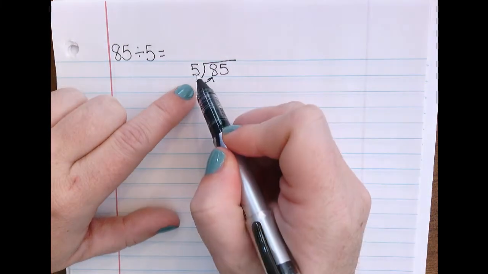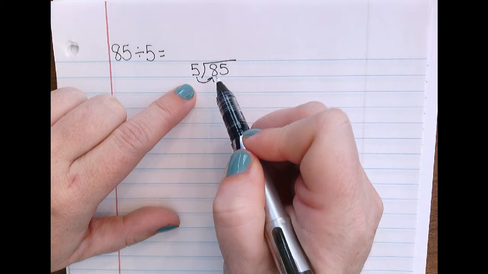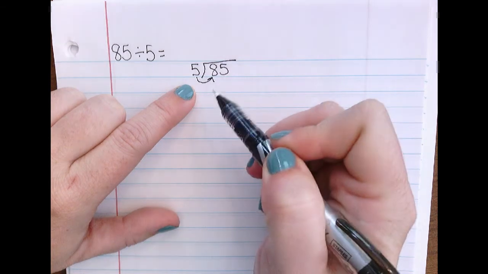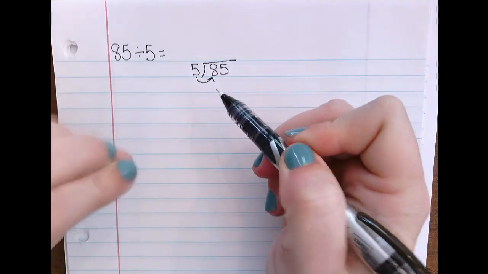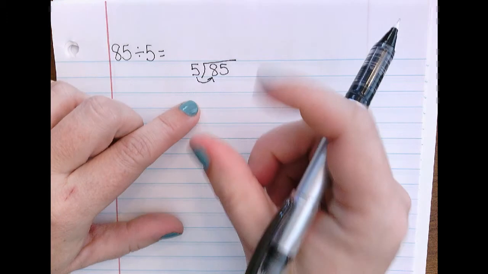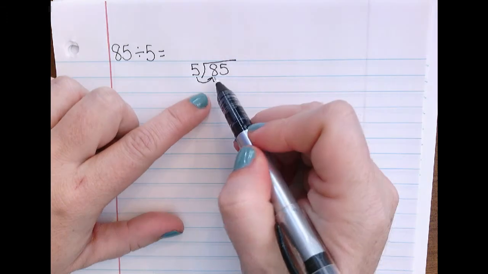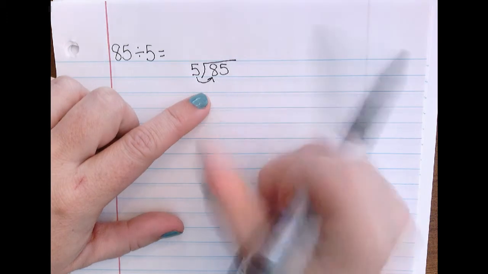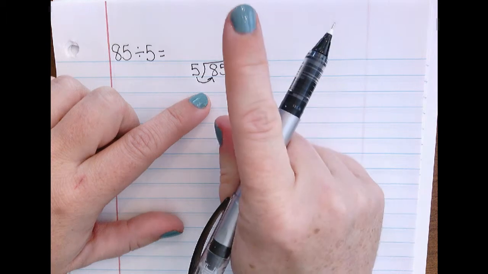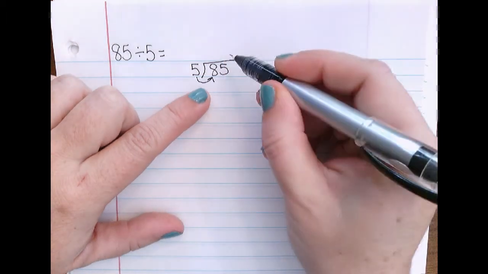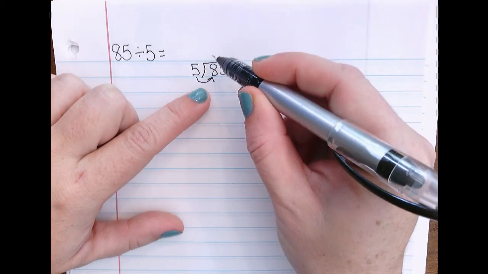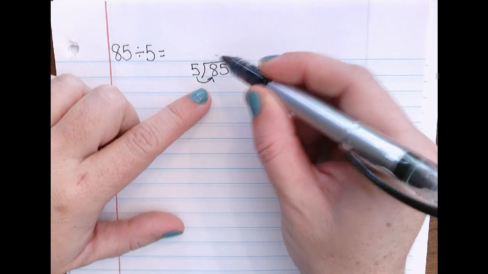So we're going to see how many times does 5 go into 8. Again, we want to do that without going over. So we're going to do 5, 10. Well, 10 is greater than 8, so 5 only goes into 8 once. Now the answer to the division problem always goes on top because they're the ones having the party.